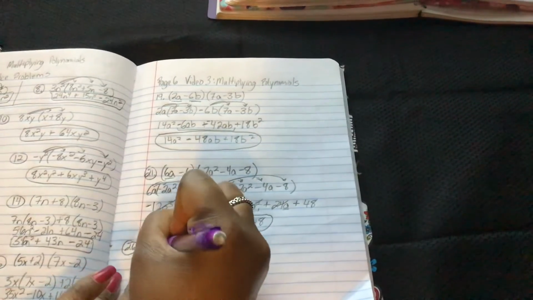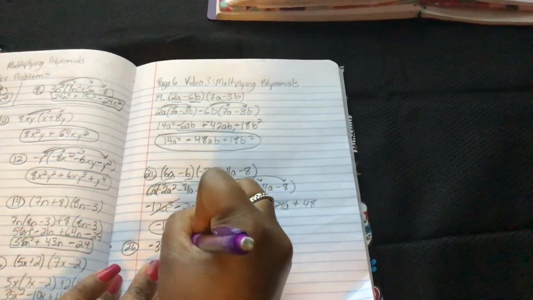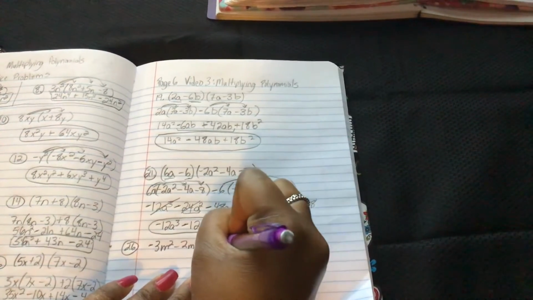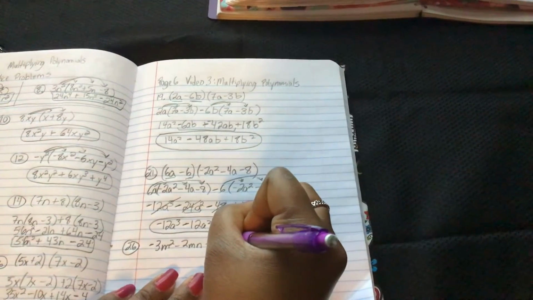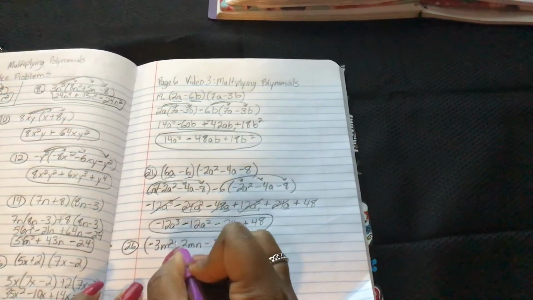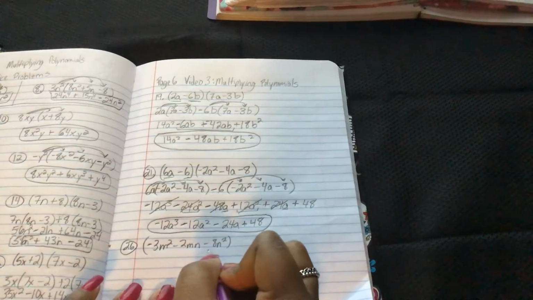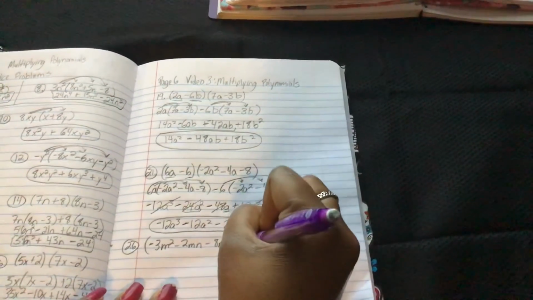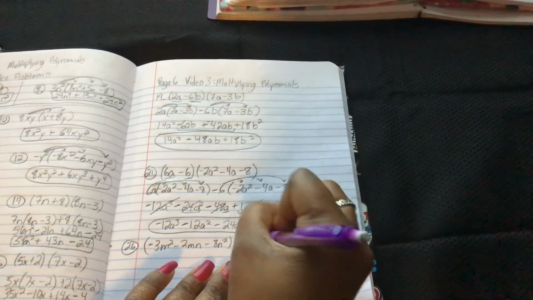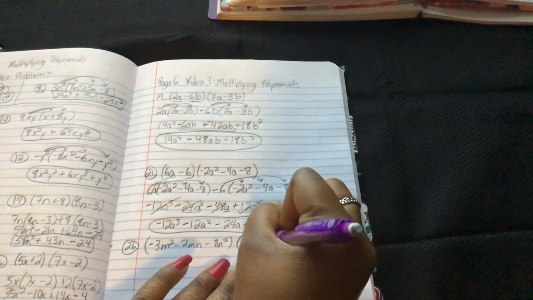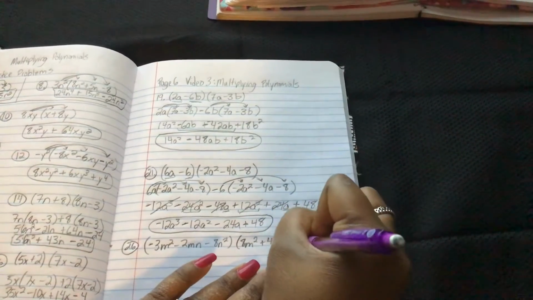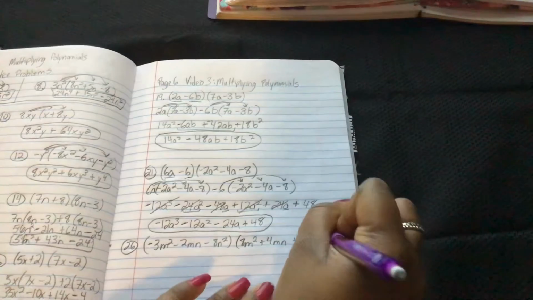Negative 3m to the second minus 2mn minus 8n to the second. Okay, let's make sure I have that right. Then we have 8m to the second plus 4mn plus n to the second.